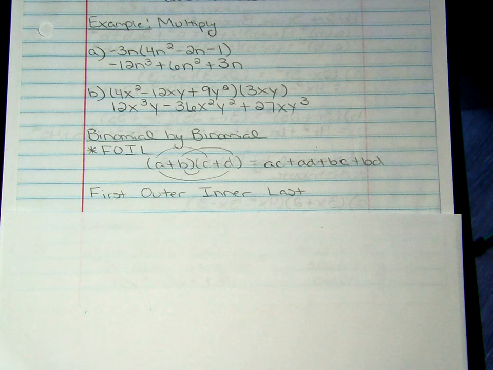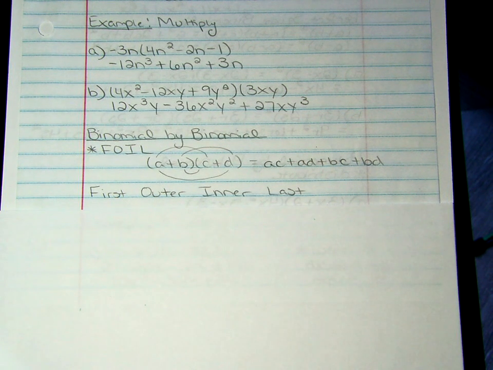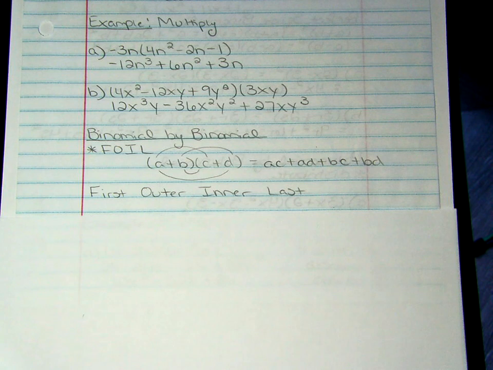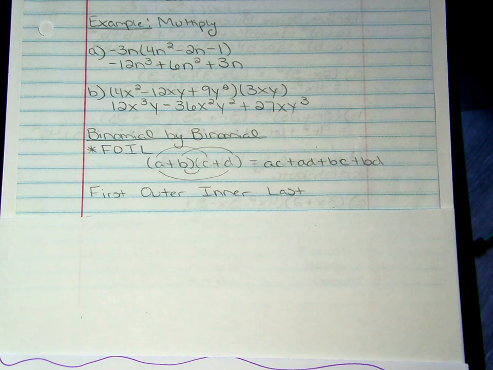Foiling is like the opposite of factoring. And we will do lots of factoring later on. So first, outer, inner, last. Binomial by binomial.